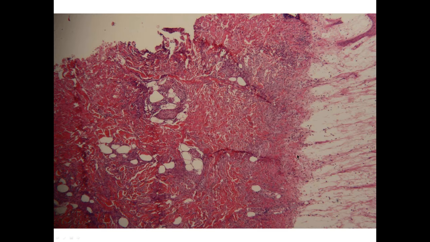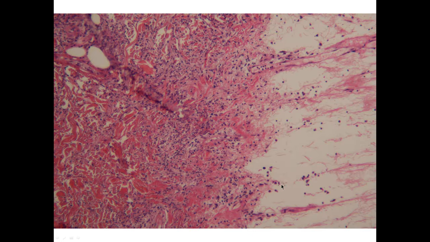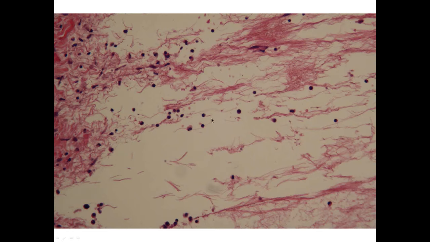If you go in closer, you see the nature of the inflammatory infiltrate here. You can see it's extending down around some sebaceous glands. You go a little bit deeper still, you get up close and you see that the infiltrate, there's a lot of the neutrophils, but a lot of eosinophils here as well.